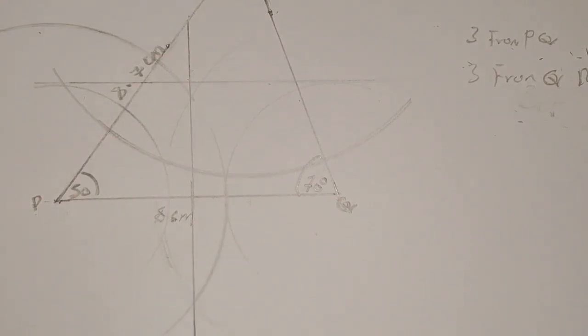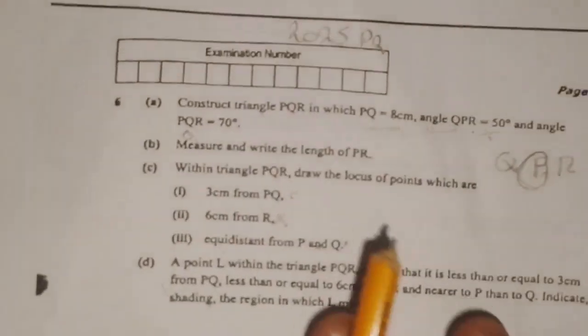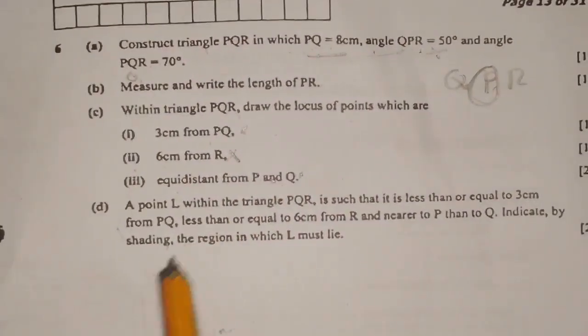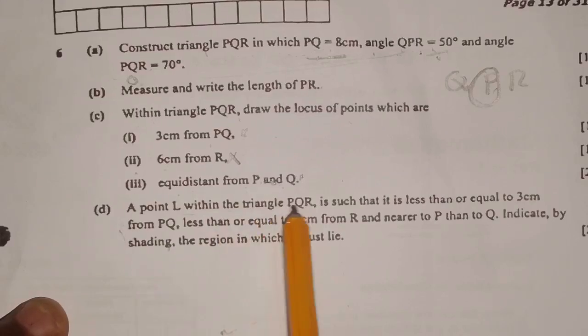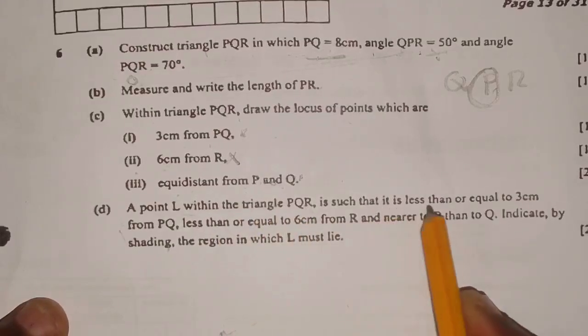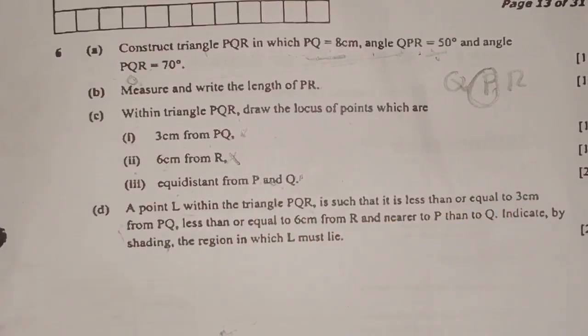Okay, so I've done this in the last part, it's this one. So this needs a clear understanding. It says a point L within the triangle PQR is such that it is less than or equal to 3 centimeters. So let's be taking note of this.